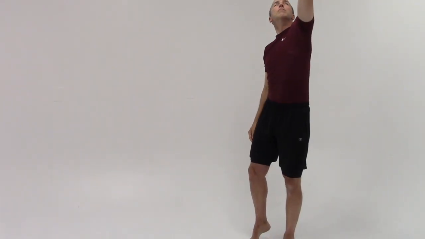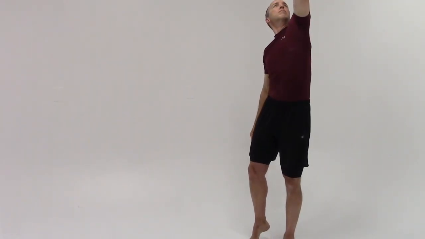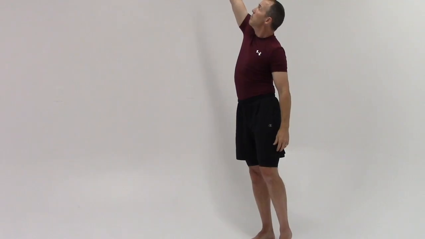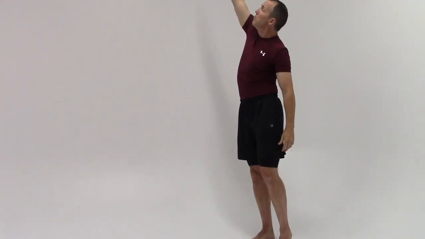Gradually shift over to the left again to reach up overhead, lengthen, lengthen, and then relax. And then gradually reach over to the right side, reach up overhead, weight bear on the right side, lengthen, and relax.